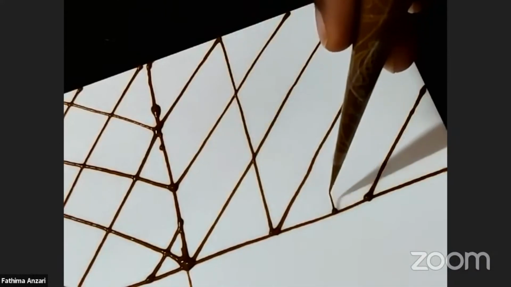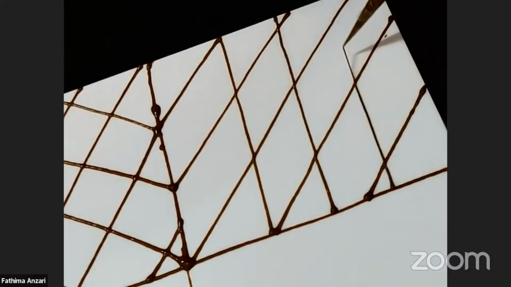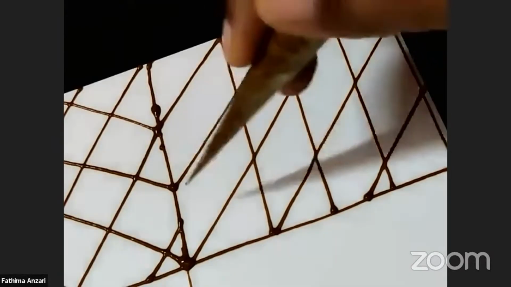I'm drawing straight lines also. You can make it like this. Either you can first do the straight lines and then cross them, or else you can do the cross lines and then make it straight.